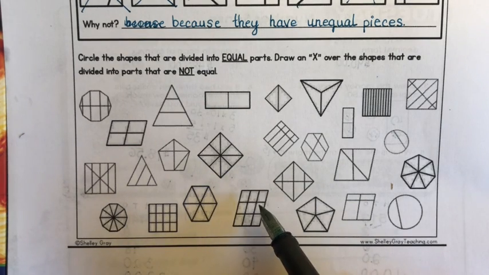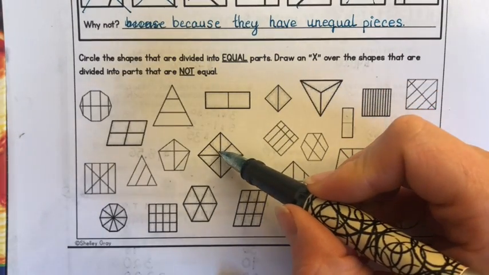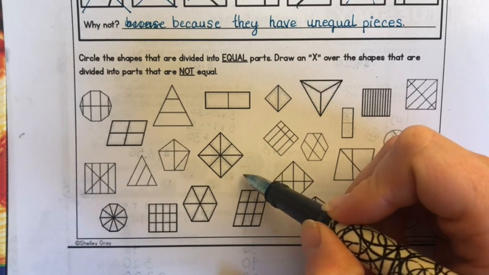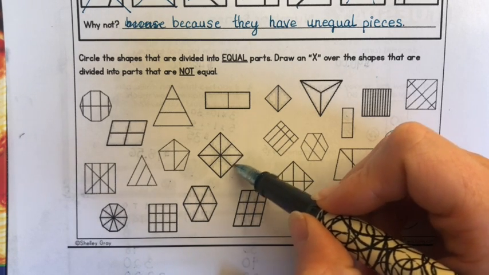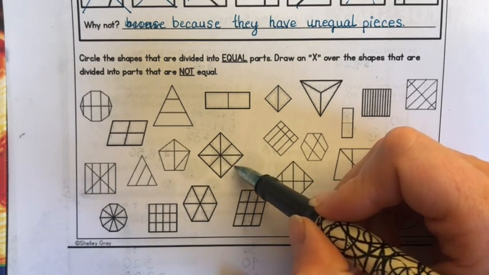So looking here, are all of these pieces the same shape and size? You're looking for the same shape and size. They have to be the same shape and size. So looking here, are these the same shape and size? Yeah, if I was to cut out this piece and put it on top of this piece, it would be the same shape and size.